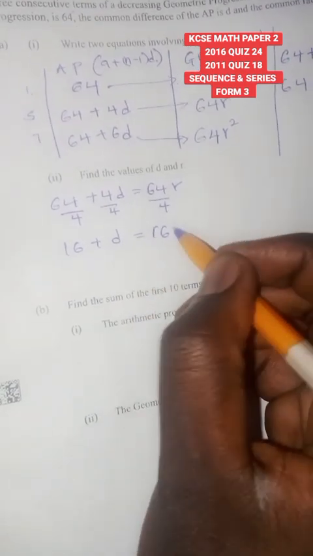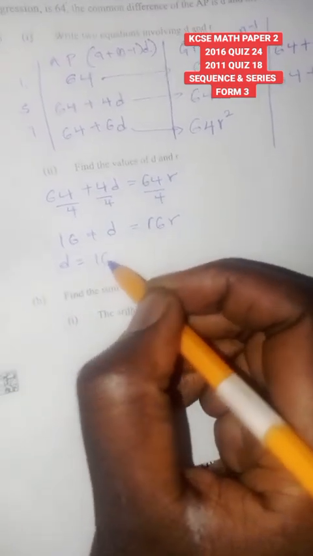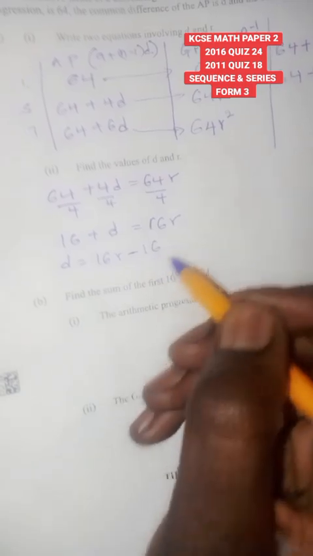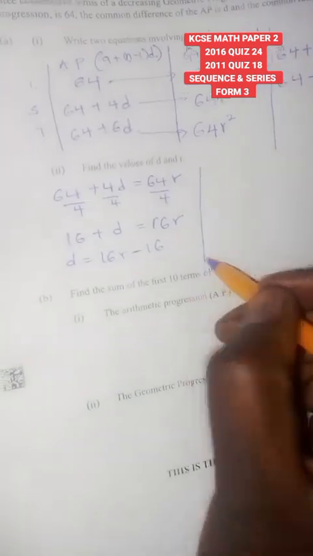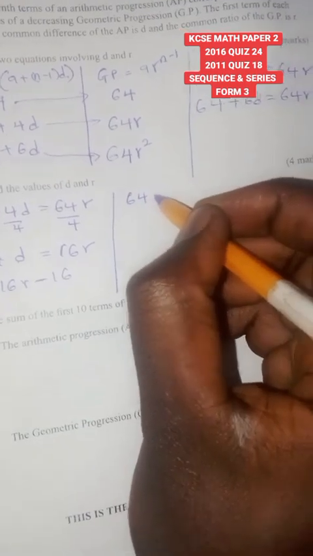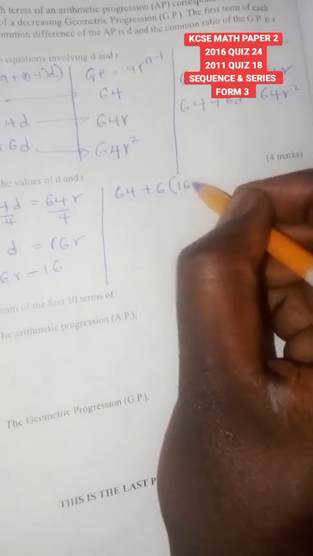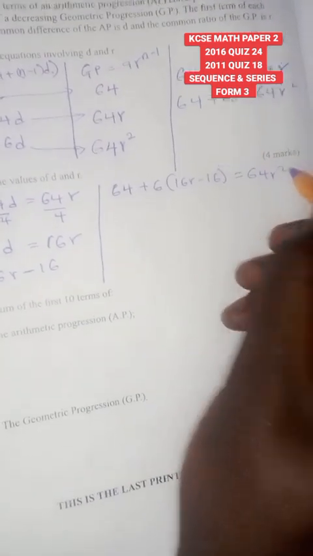So if I make d the subject of the formula, d will be equal to 16r minus 16. Therefore, in the second equation, where I see d, I replace it with this expression. So it will be 64 plus 6 times (16r minus 16) is equal to 64r squared.